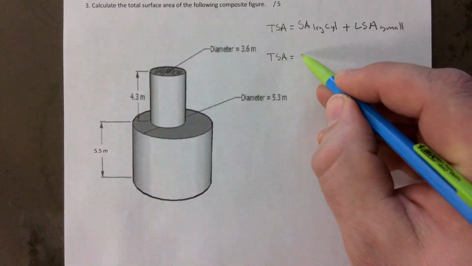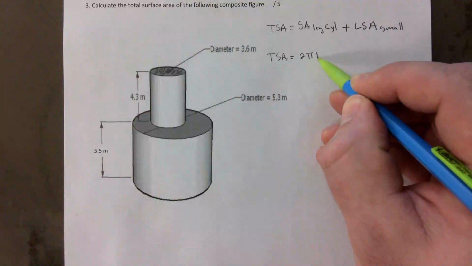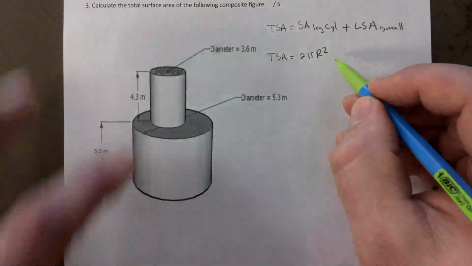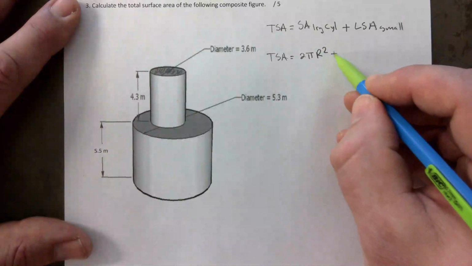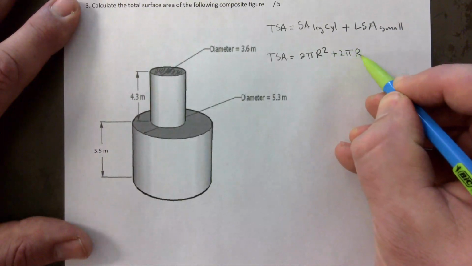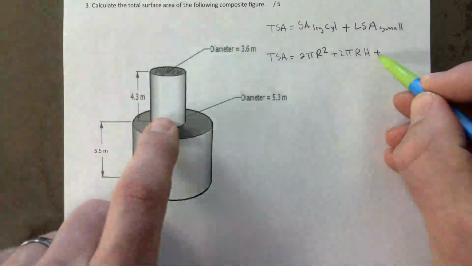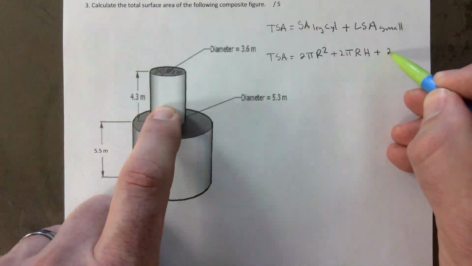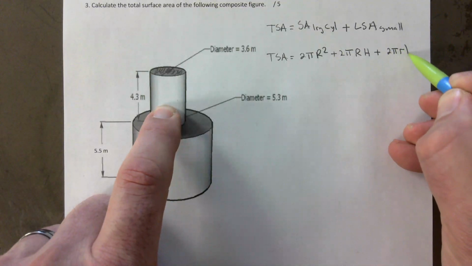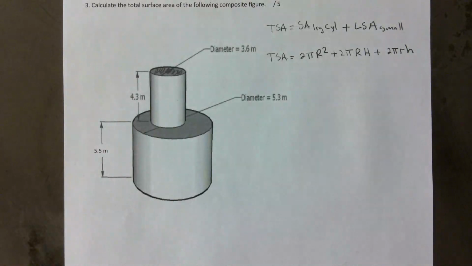So that would be 2 pi R squared. I use capital R when there are 2 different ones. Plus 2 pi R h. Plus the lateral surface area of the small one would be 2 pi r h, like that, because I try to distinguish them.